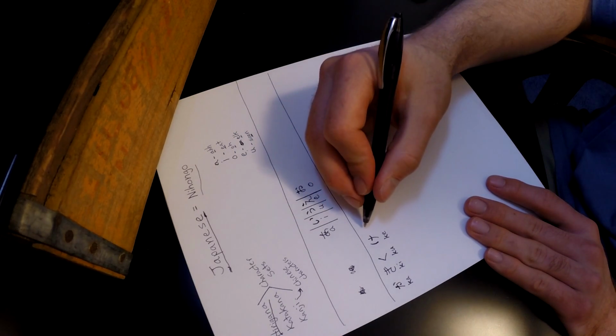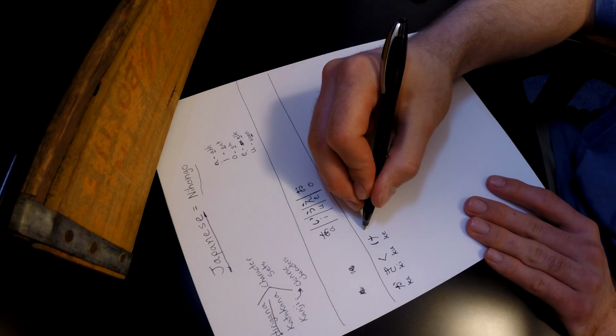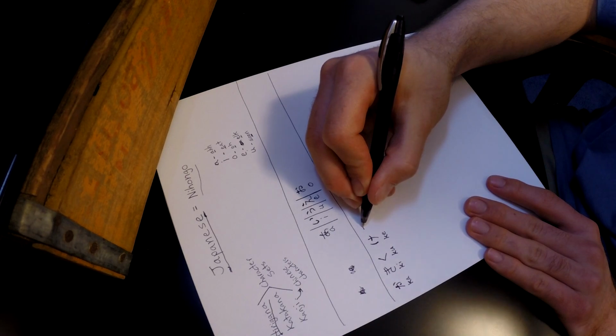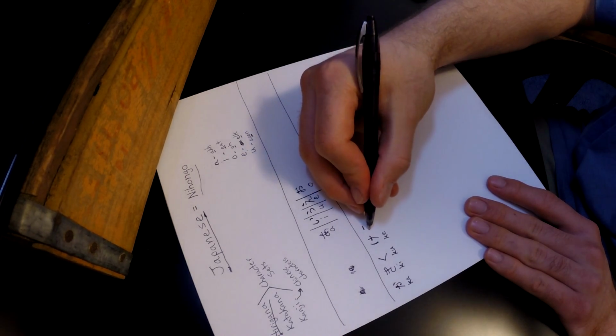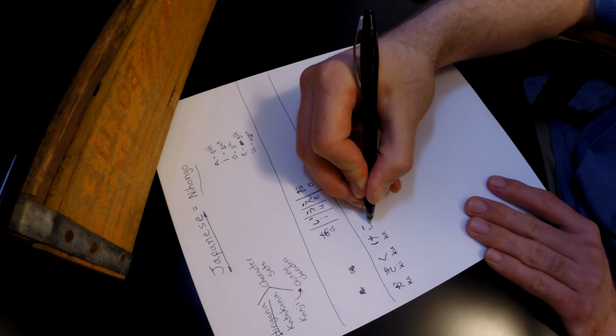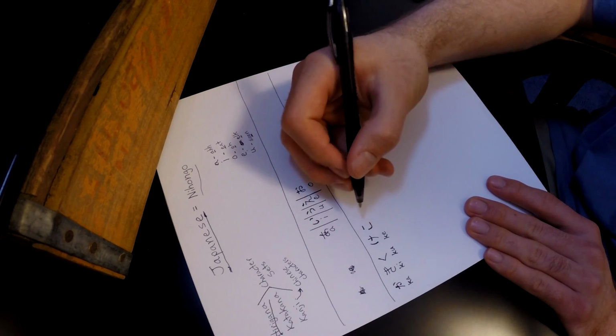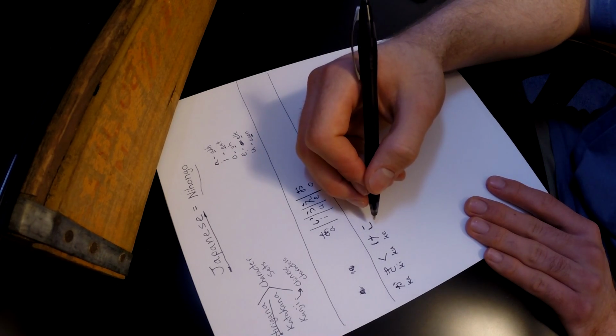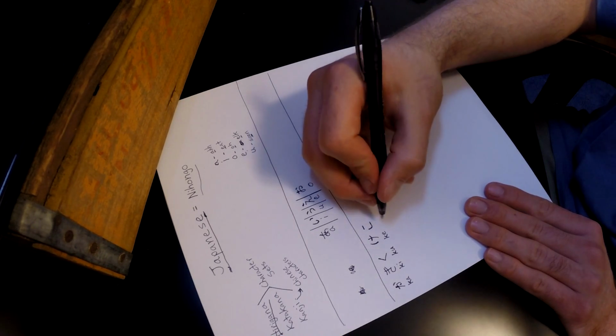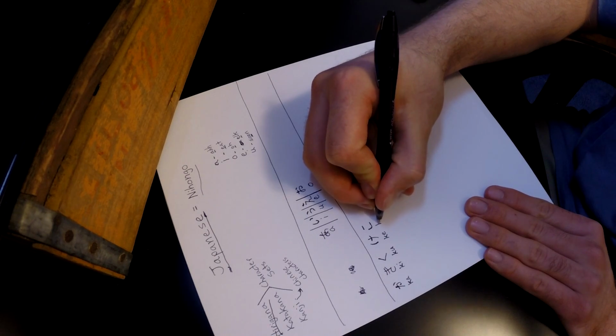And the last one in this row is this completely butchered symbol, and it is go.